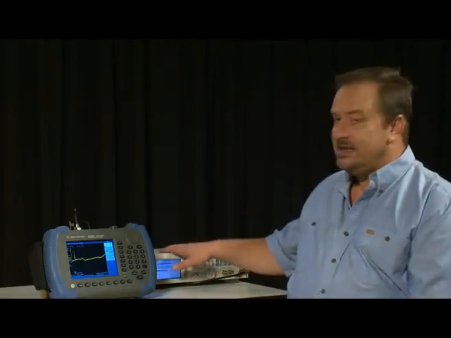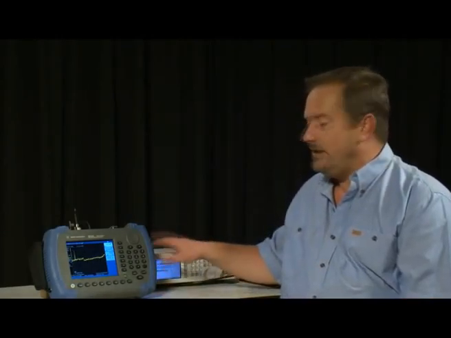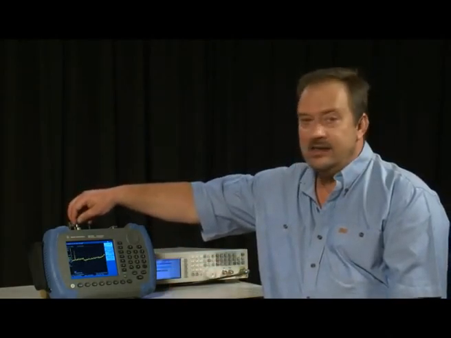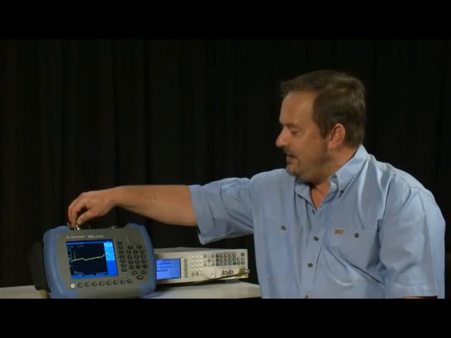Let's start by making some simple measurements of a 2 GHz RF carrier, which is being generated by this Agilent MXG signal generator I have here. If you're following along in the demonstration guide, please turn to page 7. Now I've set the signal generator frequency to 2 GHz and the output level to -10 dBm, turned the RF on, and connected the signal to the N9344C analyzer.